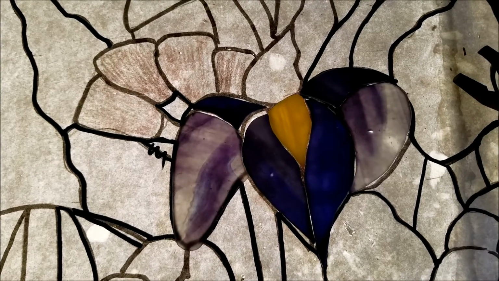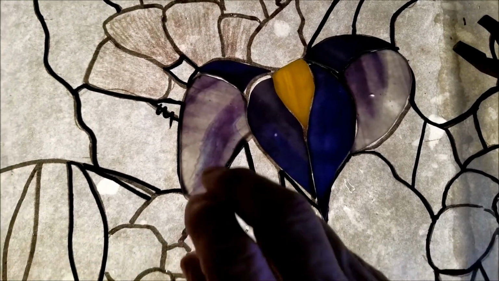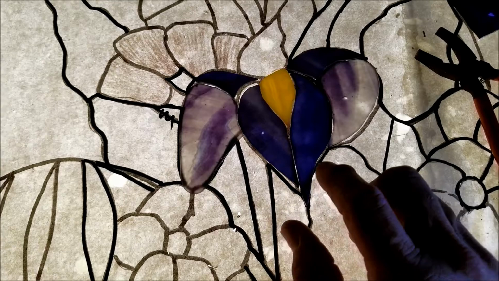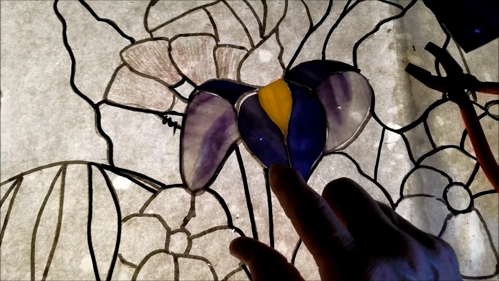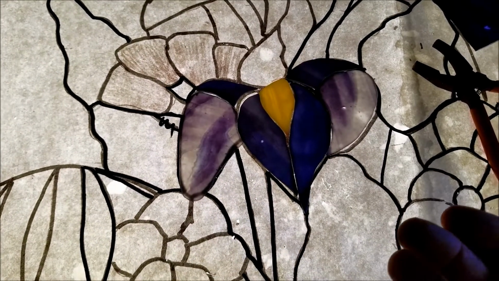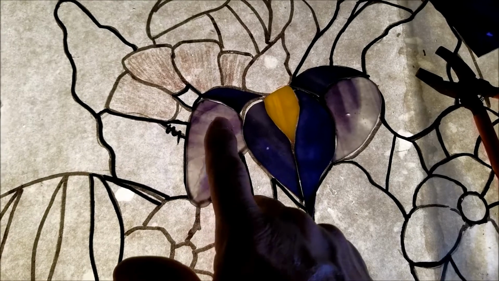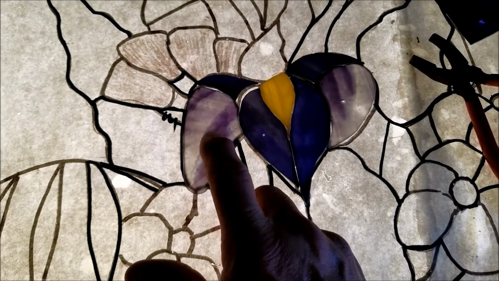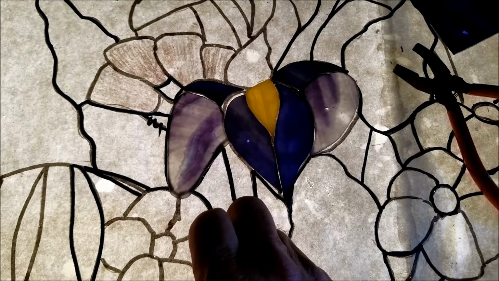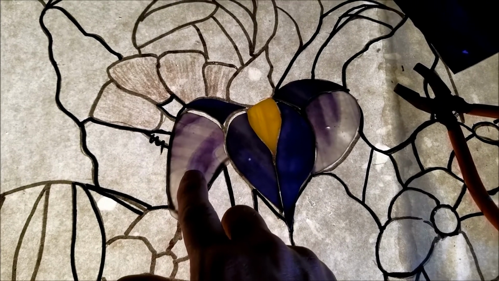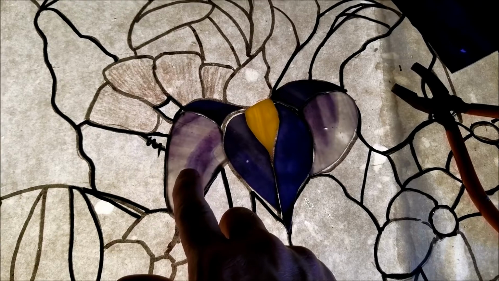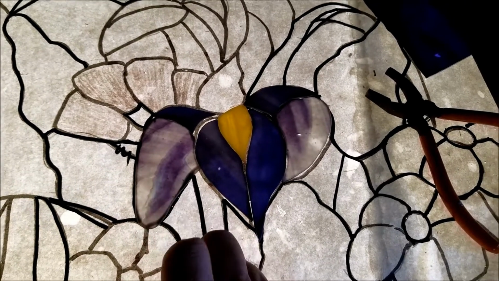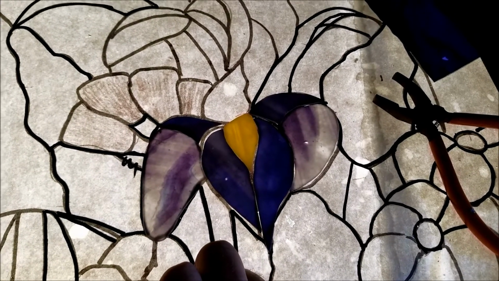But to give a sense of depth to this flower, when things are dark, they appear closer in the foreground, whereas things that are lighter tend to appear farther away. Usually this is mostly apparent in a landscape where you have the atmosphere.